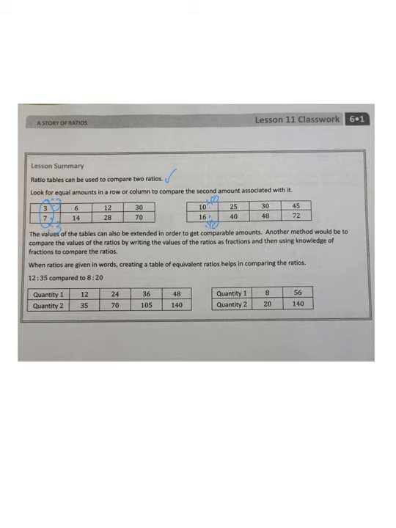The values of the tables can also be extended in order to get comparable amounts, okay? Another method would be to compare the values of the ratios by writing the ratios as fractions, and then using the knowledge of fractions to compare the ratios. Yeah, sometimes for me, the lesson summaries use a lot of words. They don't need to, but that's okay.